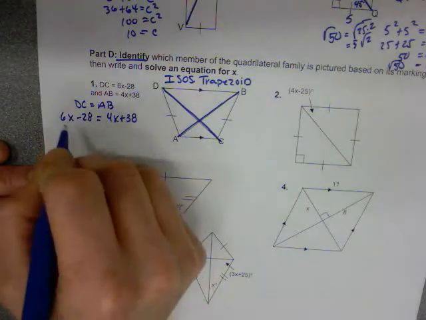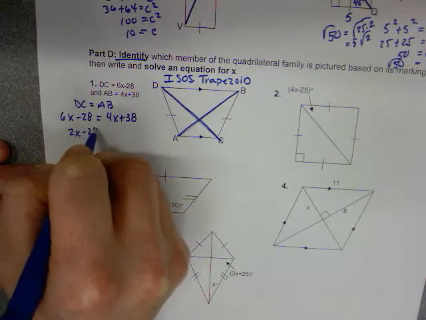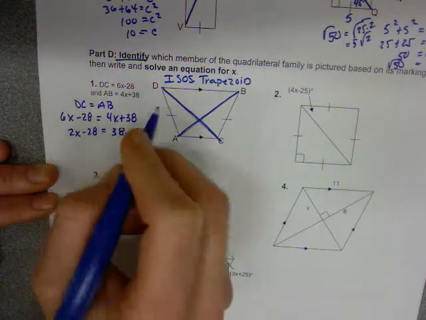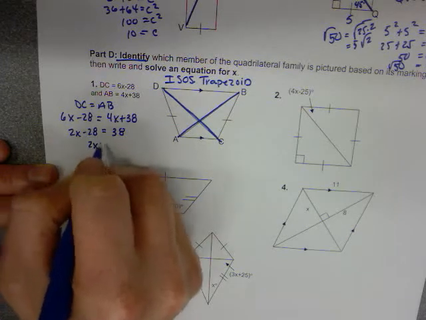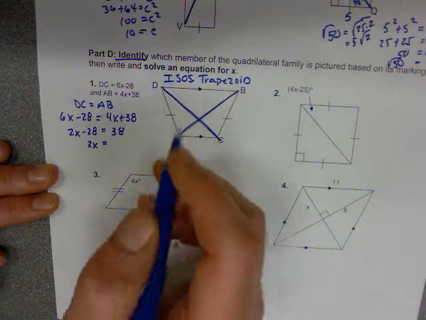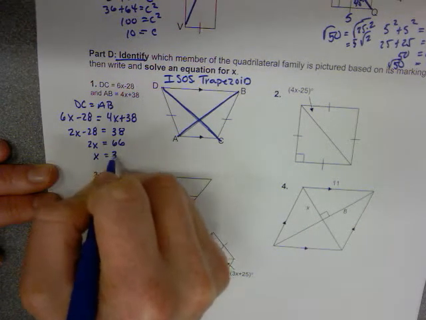We'll subtract 4x over here, and we'll get 2x minus 28 is equal to 38. Add the 28 to the 38. 2x is equal to 66, and therefore x would be equal to 33.